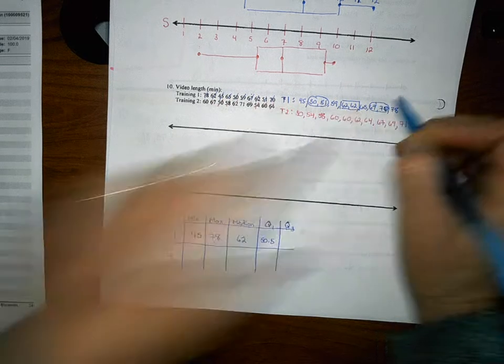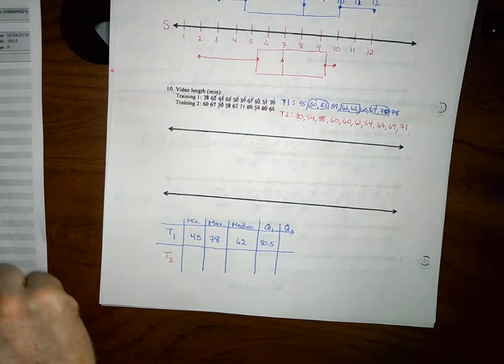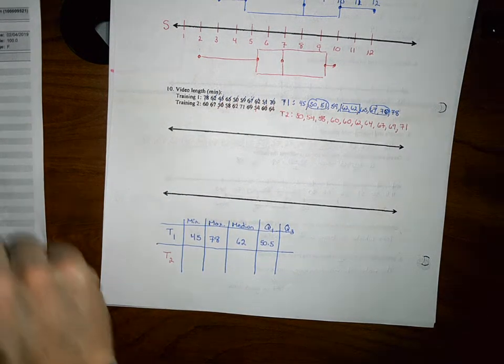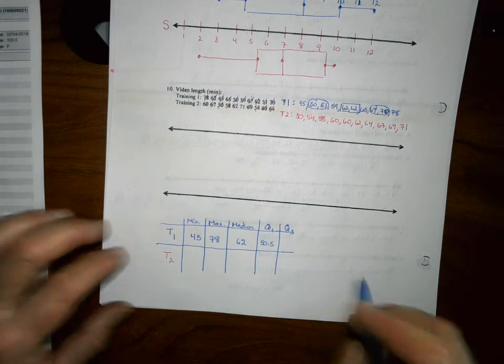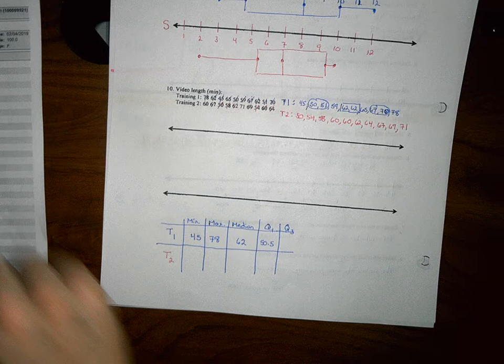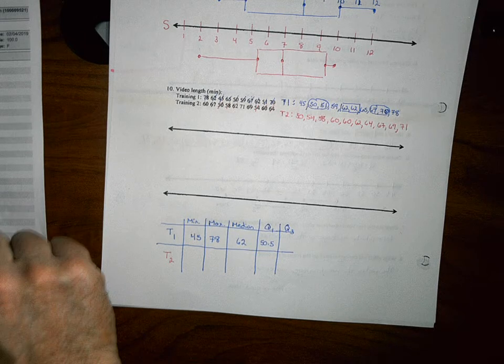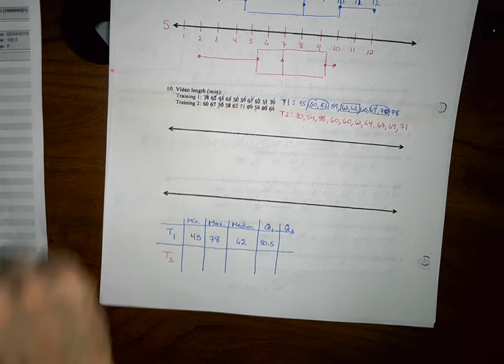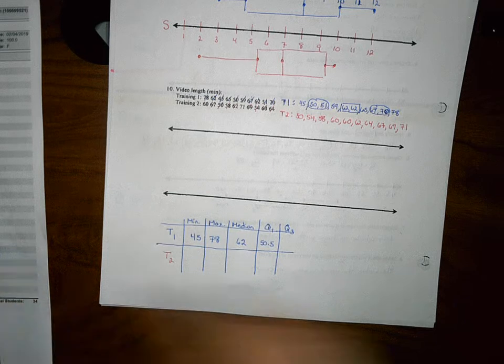Okay, so for Q3, you can see I have 2 middles for my upper values. What do I do if I have 2 of them? You're right, I add them up and I divide by 2. I'm doing it on my calculator, that's not right. I would do 67 plus 70, and then I would divide that by 2, that's 68.5.